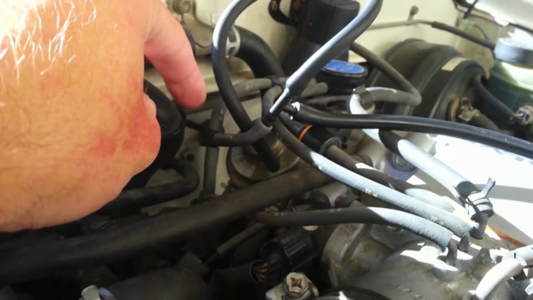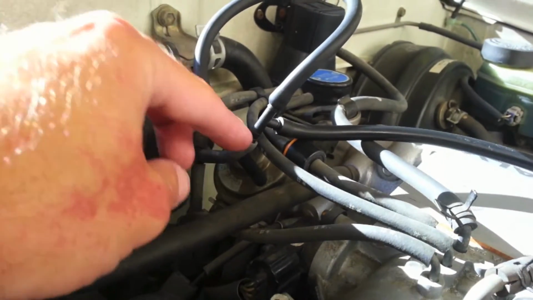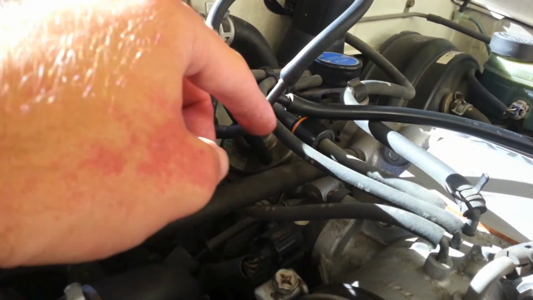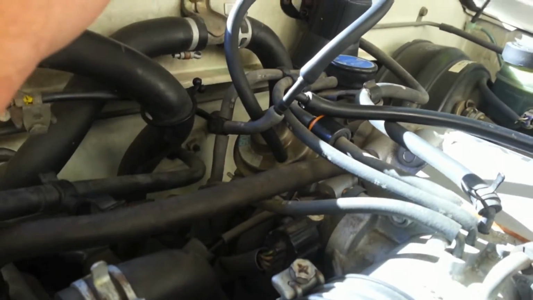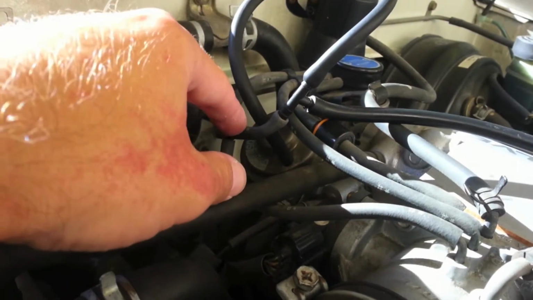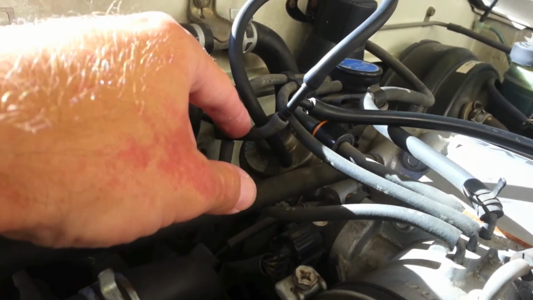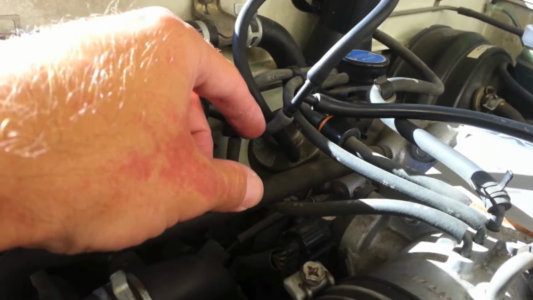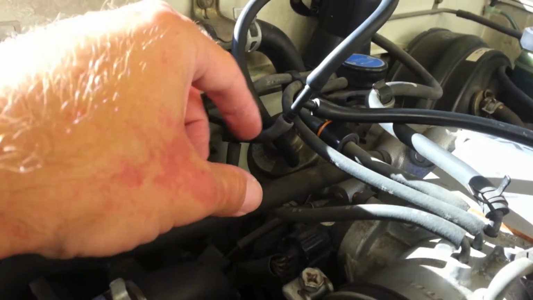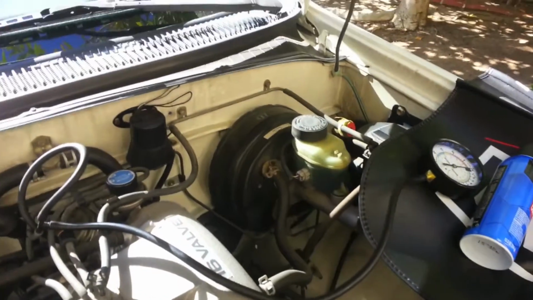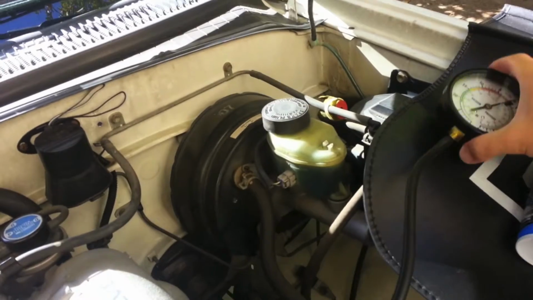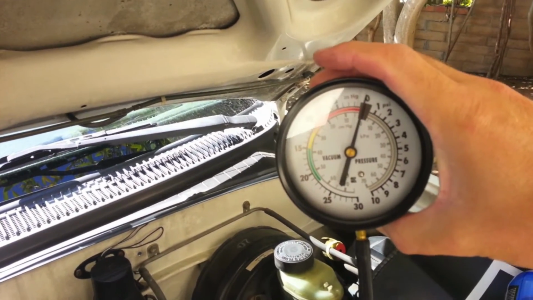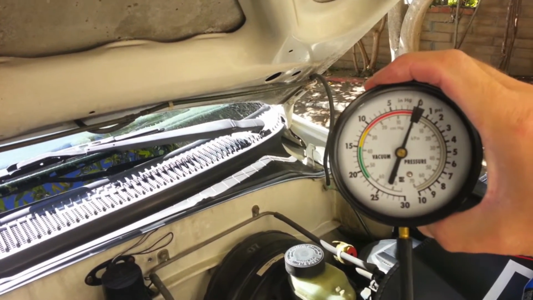Whatever way works on the RAV, whatever way you think is best to connect your vacuum gauge to it. You could also just connect your vacuum gauge directly to this line. That's fine too. You're not going to get any vacuum to the EGR valve until the engine is at operating temperature. So I'm going to go ahead and run this and show you how it should be. Okay, now the engine's running. The engine's still cold. As you see here, we have zero vacuum. So that's how it should be.